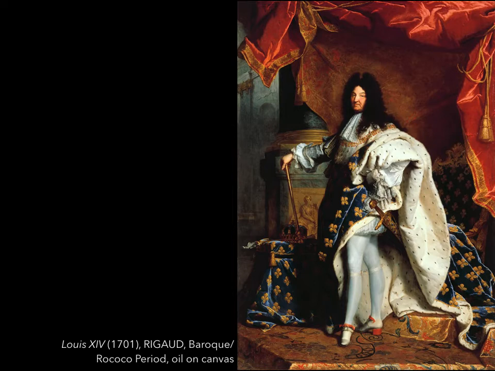Louis XIV commissioned this painting as a gift for someone else, but apparently he loved it so much that he kept it for himself, and he placed it over his throne to act as his stand-in or his proxy when he was away. And apparently visitors were forbidden from even turning their backs on the painting. So this gives you an idea of how much he loved it.